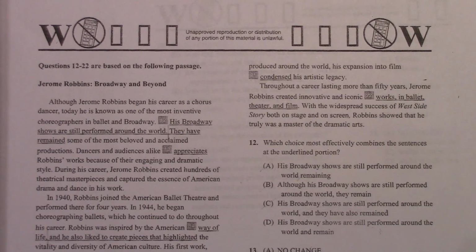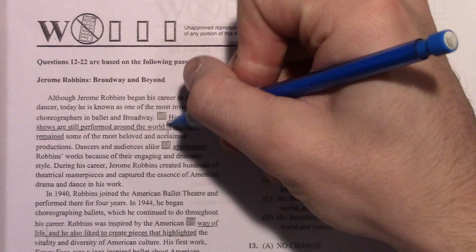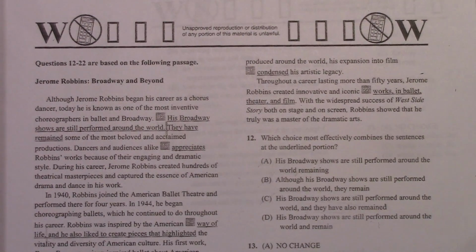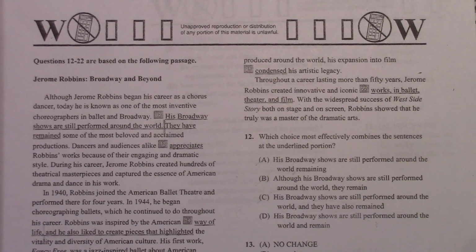So in order to best answer a question about how to combine sentences, we want to first isolate the two sentences by drawing a little line here and reading them independent of one another. So let's draw a little line in between the two sentences provided. The first sentence reads, "His Broadway shows are still performed around the world." And the second sentence is, "They have remained some of the most beloved and acclaimed productions." Now let's go take a look at the options.